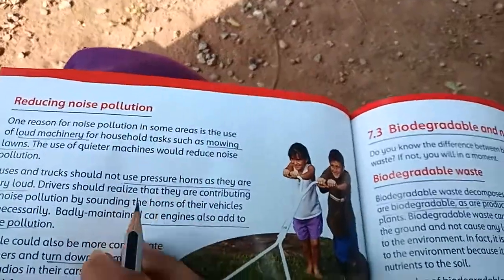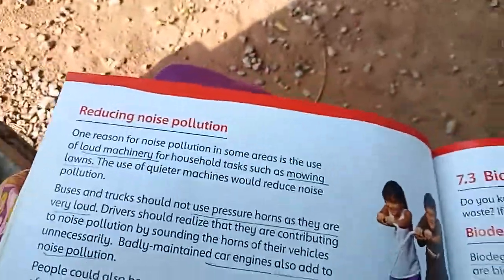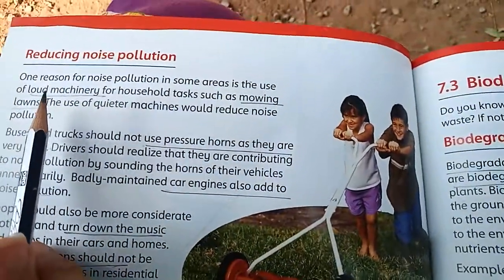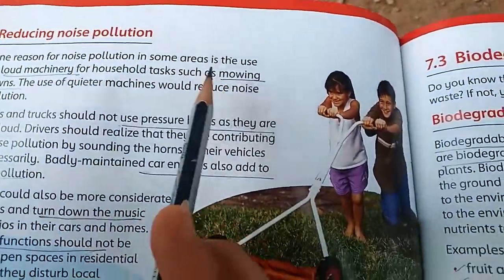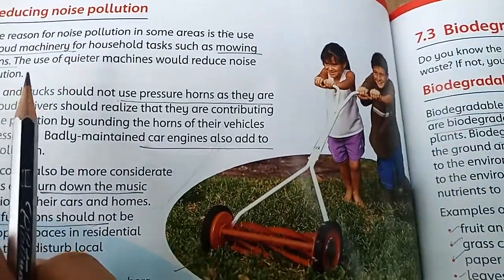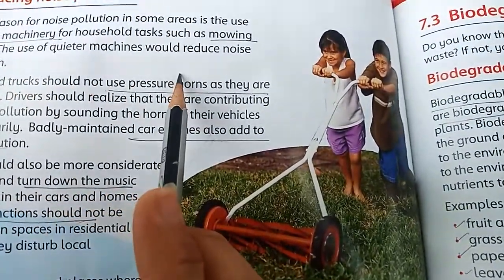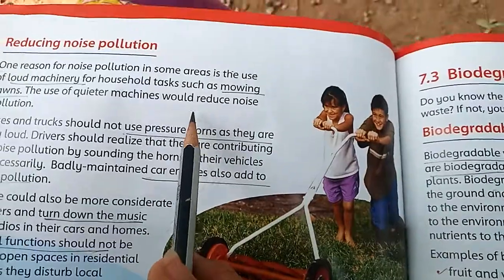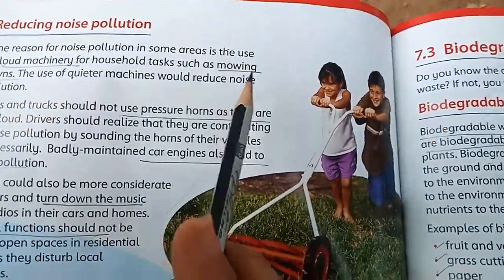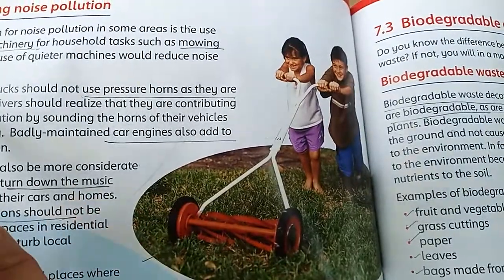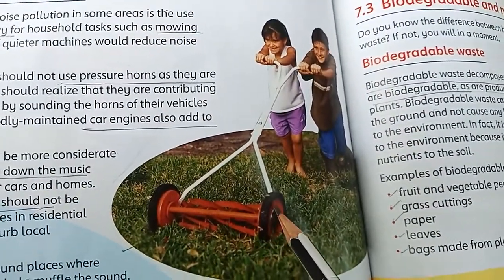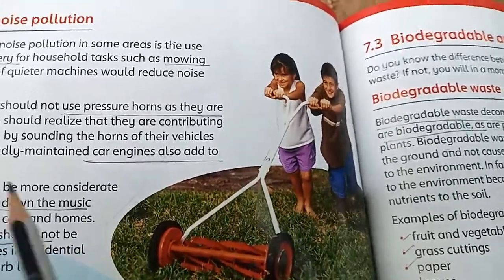And the other type of pollution is noise pollution. There are many ways through which we can reduce noise pollution. First one, if we are using some household machinery, it is creating very much noise, so we should control that. For example, the mowing of lawns. If we are mowing the lawn, we should use machinery that creates low noise or no noise.